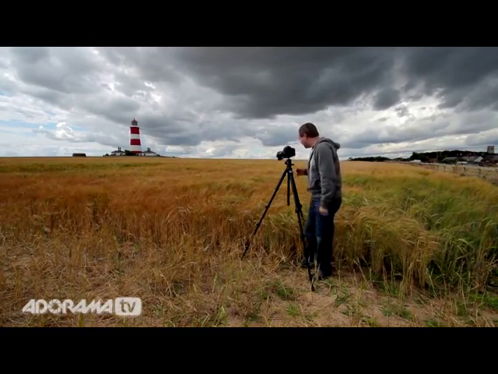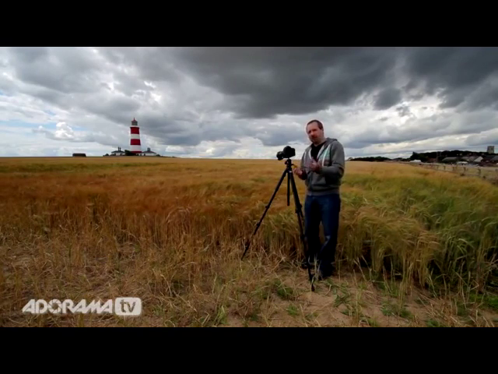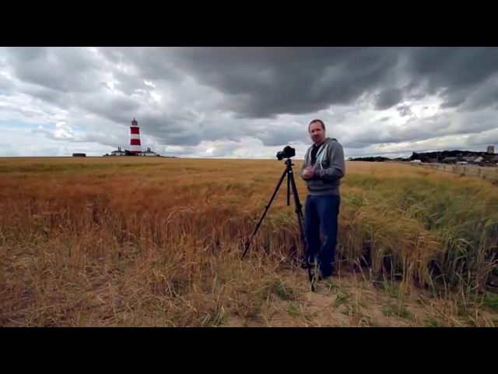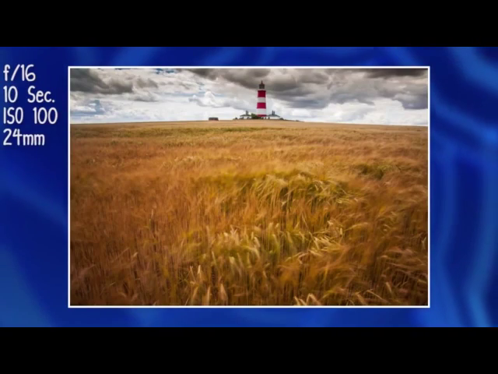Okay, let's go again whilst we have a bit of a breeze. So a 10-second exposure, twice as long. That means I get a lot more movement in my subject, a lot more blur. I can't decide here and now whether I want to have more or less, so I'll take a sequence of pictures and choose the best one when we get back onto the computer.